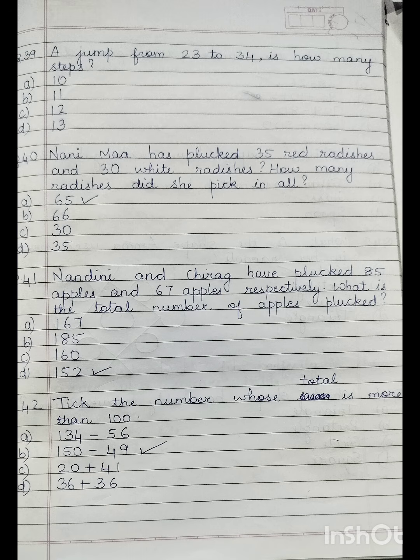40th. Nani Ma has plucked 35 red radishes and 30 white radishes. How many radishes did she pick in all? The answer is 65. Next one. Nandini and Chirag have plucked 85 apples and 67 apples respectively. What is the total number of apples plucked? It is 152.